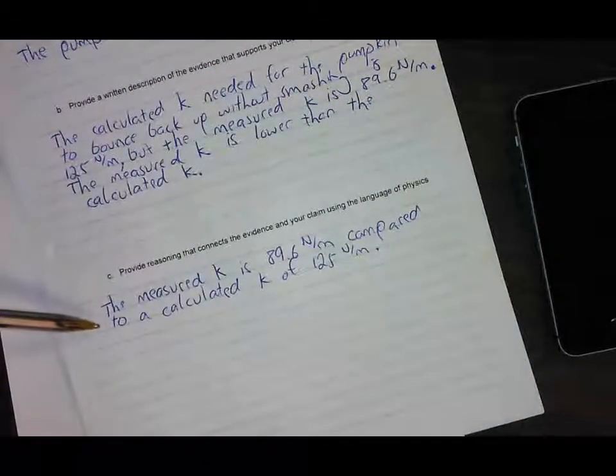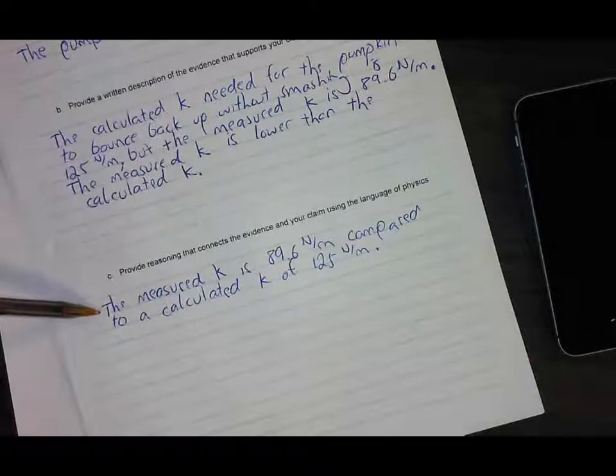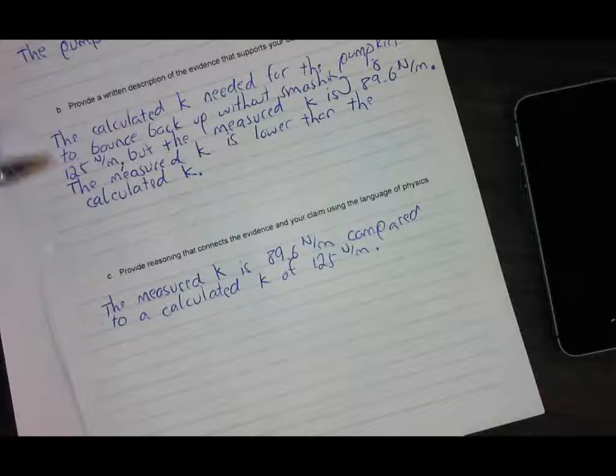And now what I want to do is use the language of physics to describe the connection between my evidence and this conclusion. Okay.